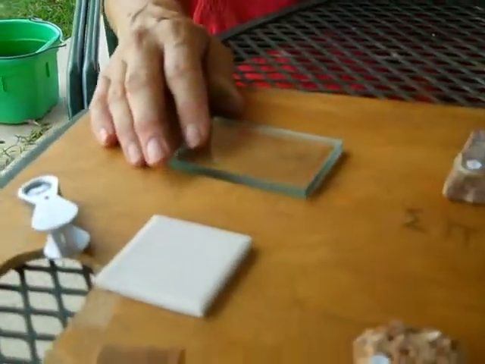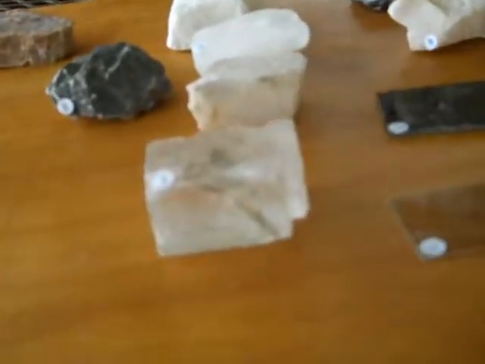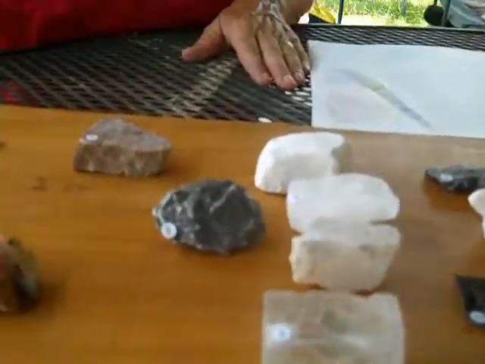Okay, and after you figure out if it's light or dark, I want you to determine the hardness. Now after you determine the hardness, you have several things here to help you decide the hardness. I want you to decide if it has any cleavage or not. You've read about cleavage in your book. Then the next thing you can do, there's one more thing, two more things really.